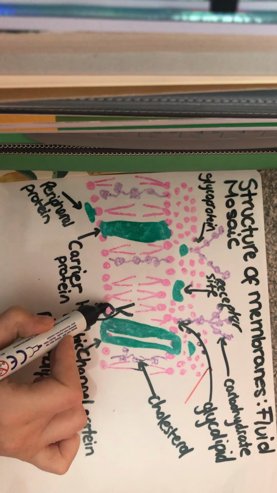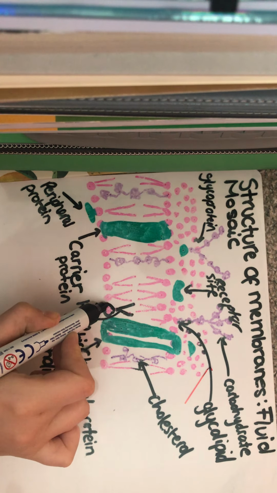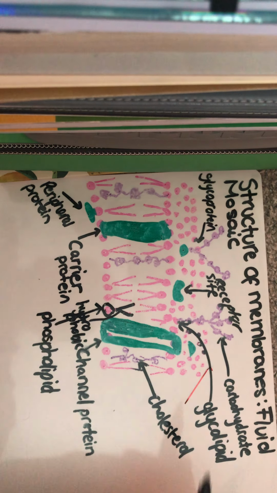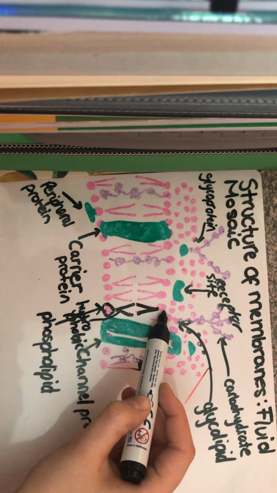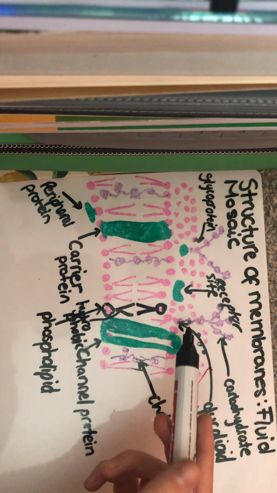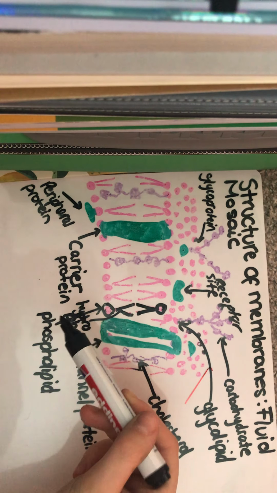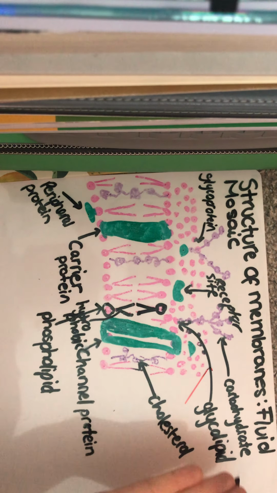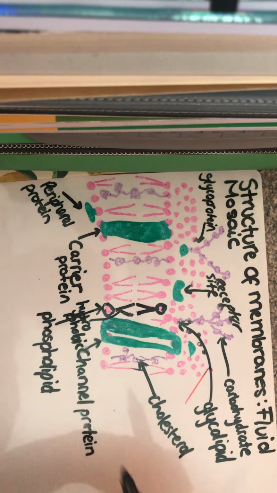The phosphate head is hydrophilic, and they face outwards, and so we've got a double layer here like that. And this is why some molecules cannot pass through the membrane by diffusion, because of the hydrophobic regions.